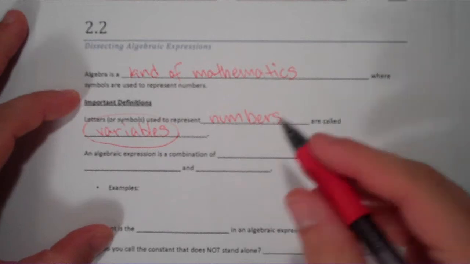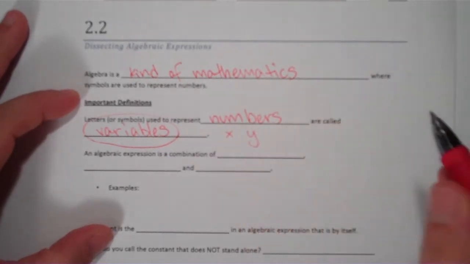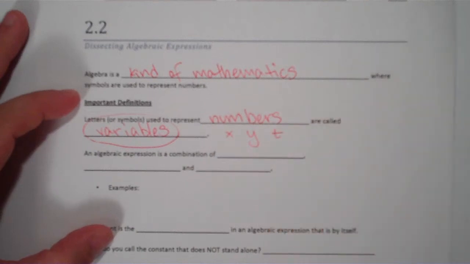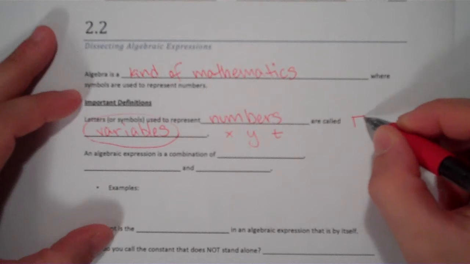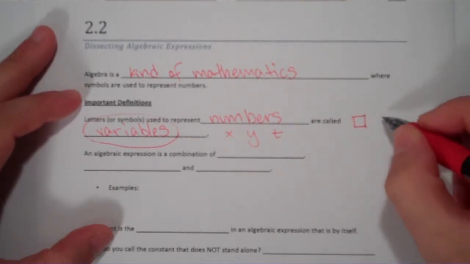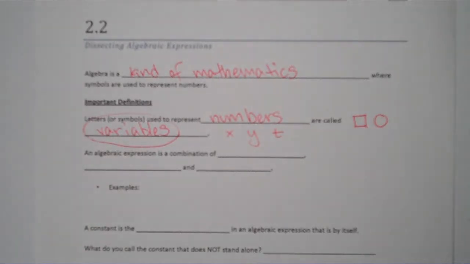Variables could be any letter. X is a common variable. Y could be a variable. T could be a variable. Even symbols could be a variable. This box could be a variable. This circle could be a variable. Any of those shapes, symbols, letters could all be used as variables. They just mean that there's some number out there represented by that letter or that shape, and we don't know what that number is. That's a variable.